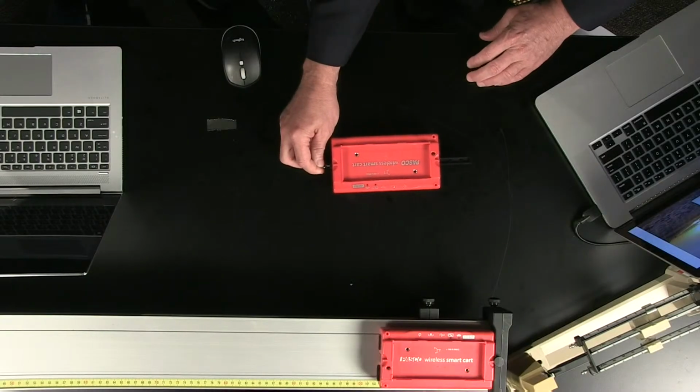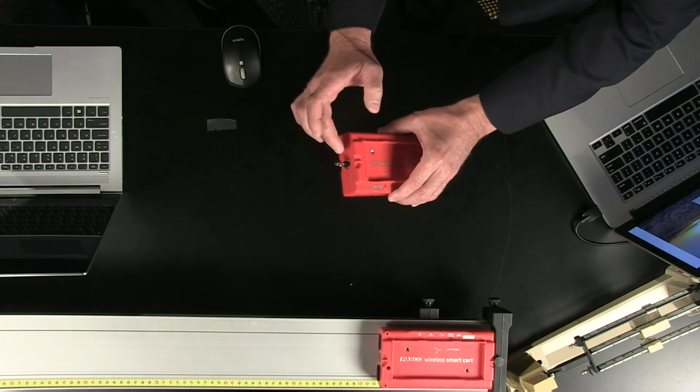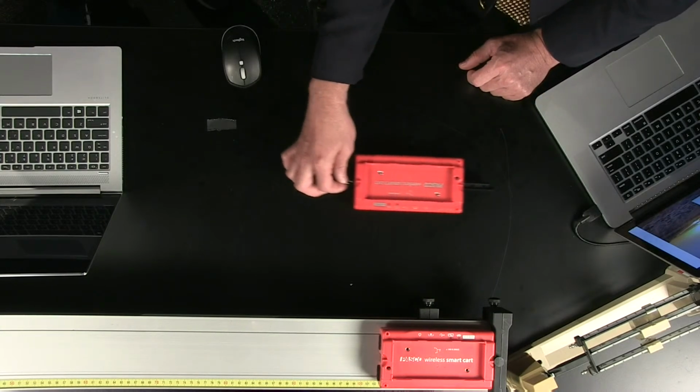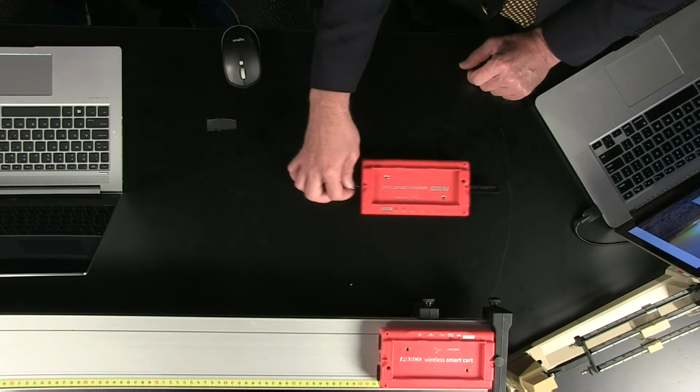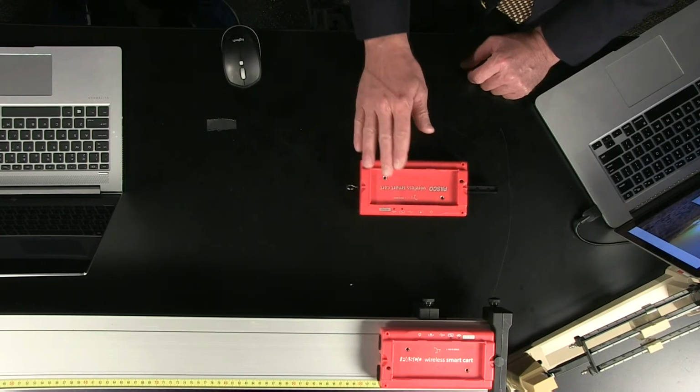So this is our smart cart. If you've never seen our smart cart, you really have to look online and see that. And what I'm going to do with this smart cart, it's got a force sensor on the end. I'm going to pull this force sensor on the back, and I'm going to pull this cart back and forth because I want to take a look at the relationship of force and acceleration.